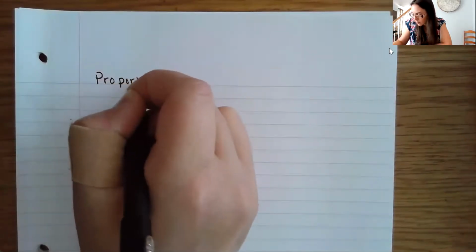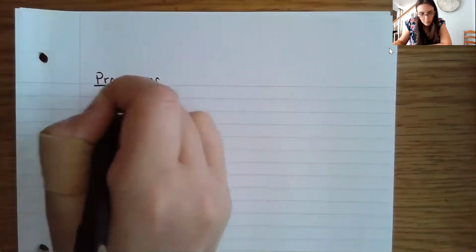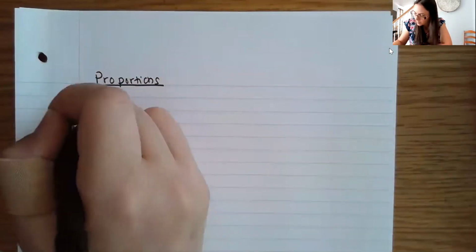Welcome back, everybody. Today we're going to continue still thinking about ratios and rates, but take it a little bit further and talk about something called proportions. So that's going to be my title for today. And again, we have a little definition here.